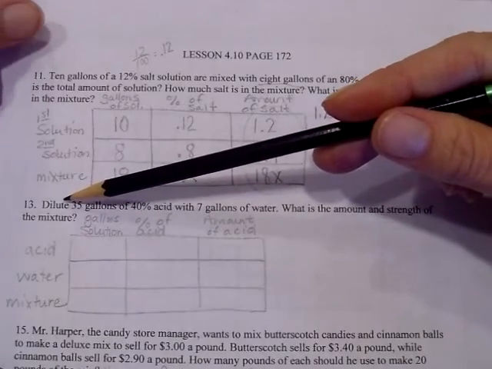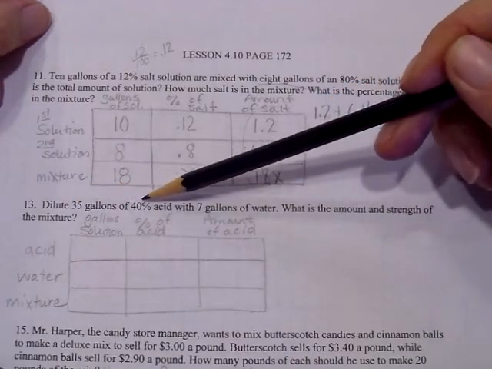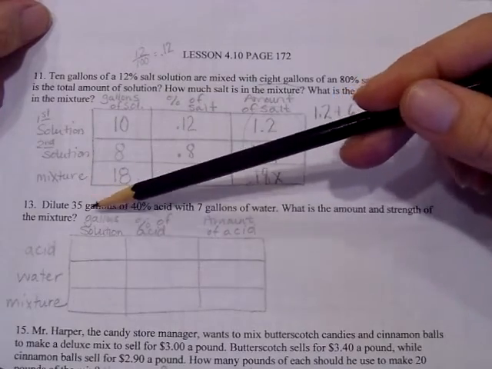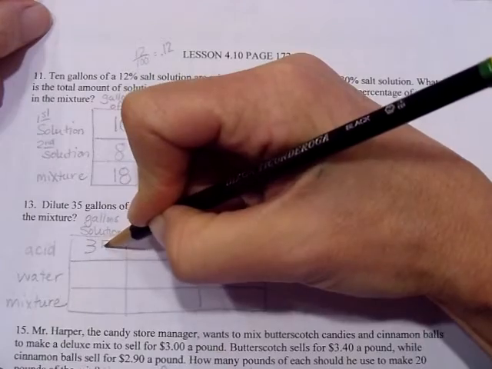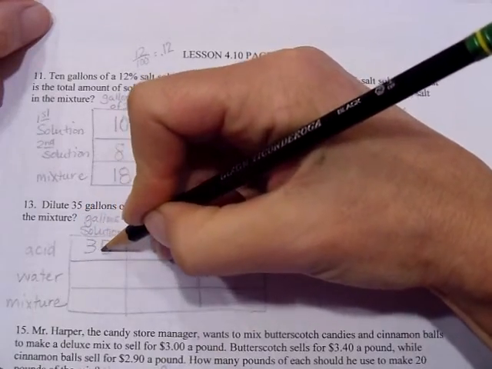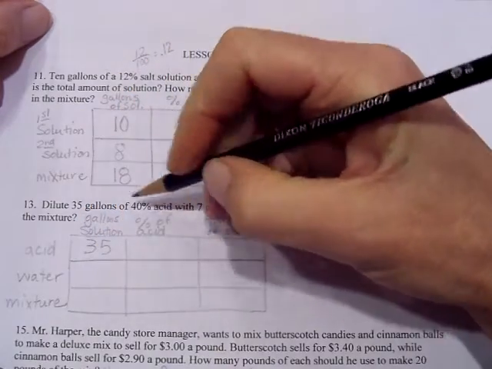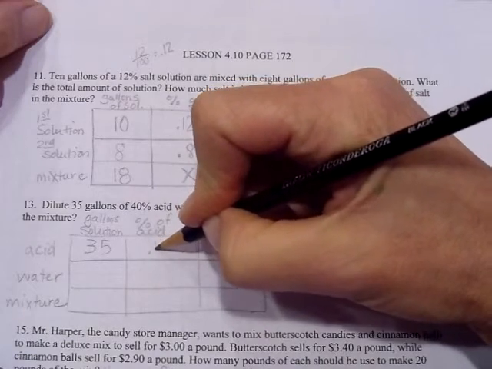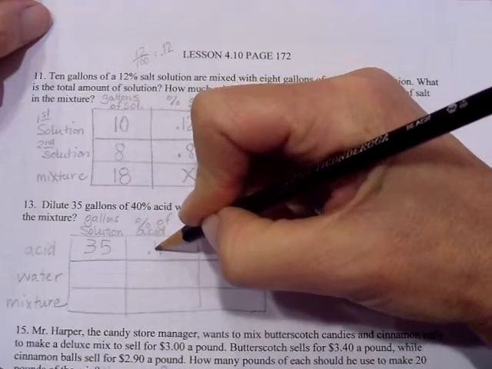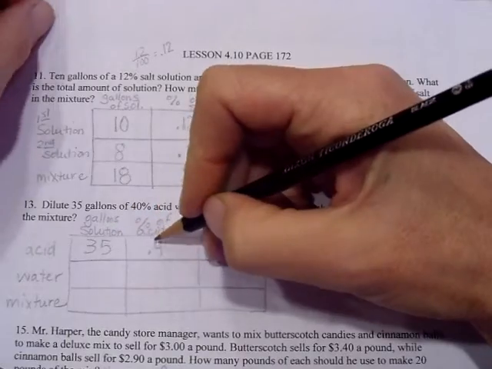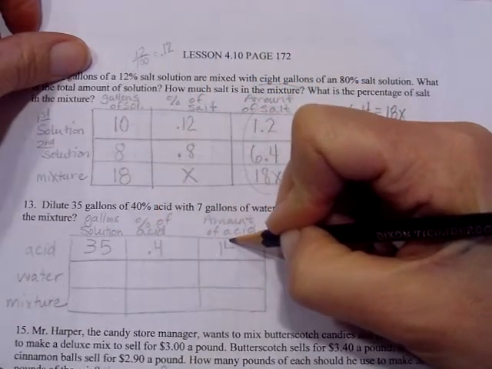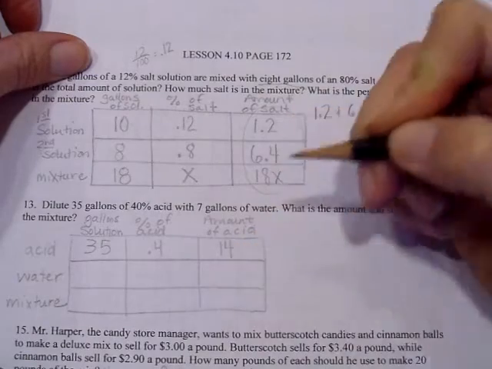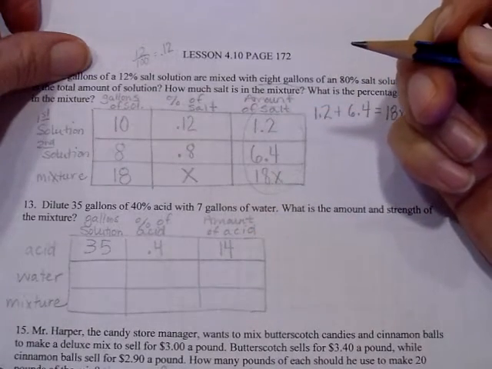So let's start with our acid. They tell us that we need to dilute 35 gallons of acid. So we know we have 35 gallons. We're going to be diluting that 35 gallons, but we do have 35 gallons of acid, and it's at 40% of it is acid, so it's quite high. And if we multiply these together, like we did before, we know the amount of acid in that first solution would be 14 gallons. Okay?